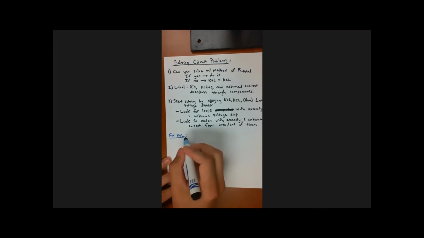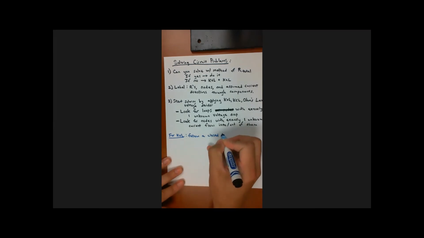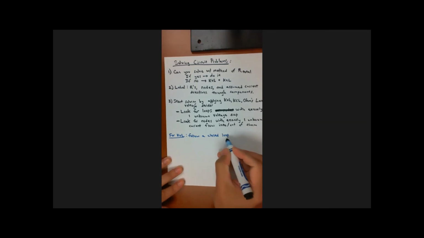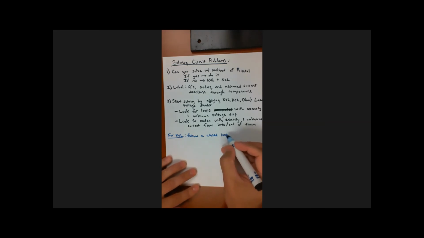To write a KVL equation, follow a closed loop. And you have to pick which direction to go. You're going to go clockwise, you're going to go counterclockwise. It doesn't matter, but you have to decide. You get the same answer, but you got to pick one. So follow a closed loop, either clockwise or counterclockwise.